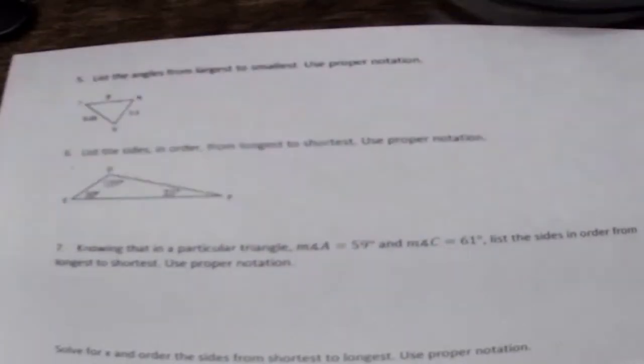Okay, so now we're on page 2. I'm going to skip number 5 in this video and go to number 6. This one says, list the sides in order from longest to shortest. Use proper notation. So this goes back to the rules that we had on the first page, where we talk about the shortest side goes with the smallest angle, and then the largest angle is going to go with the largest side. So make sure that you pay attention to which way they want you to do this.